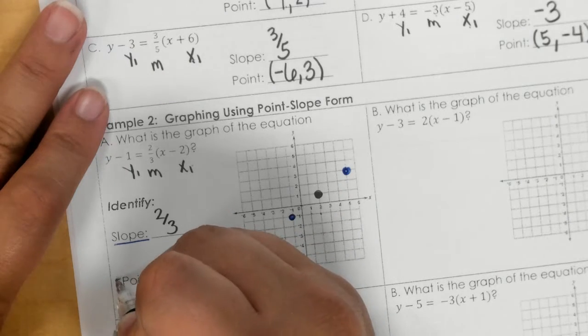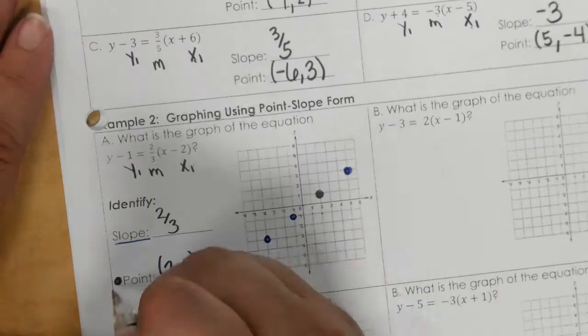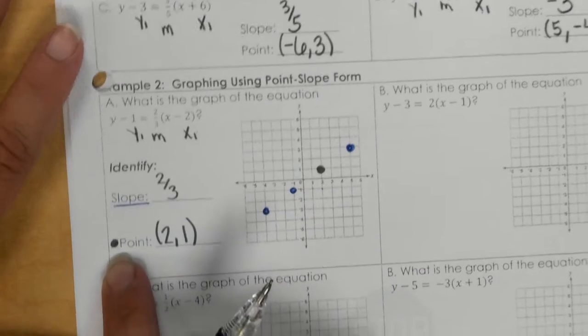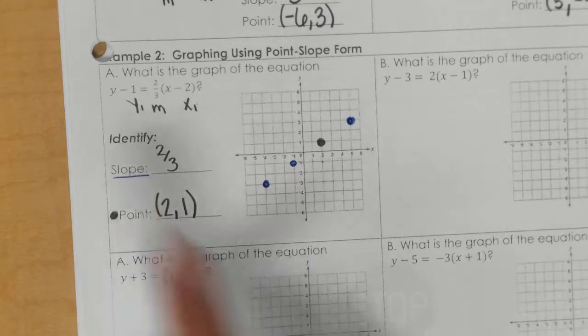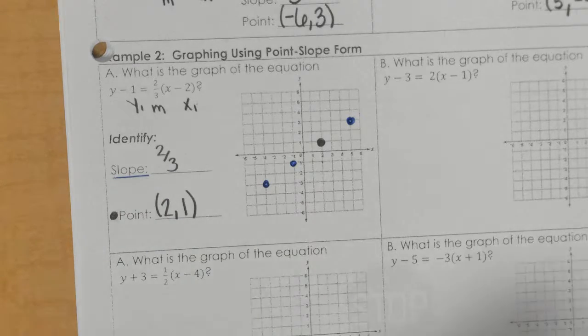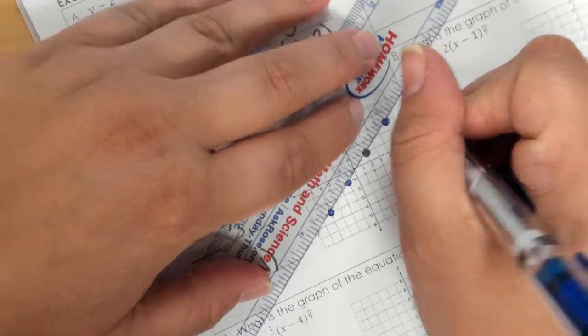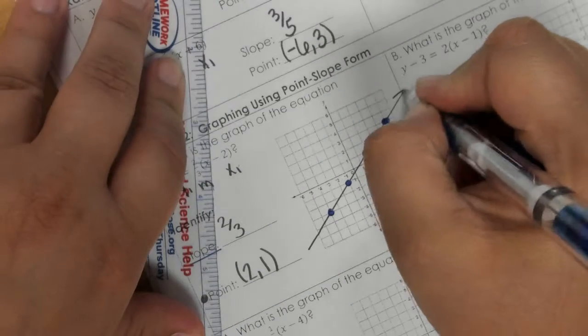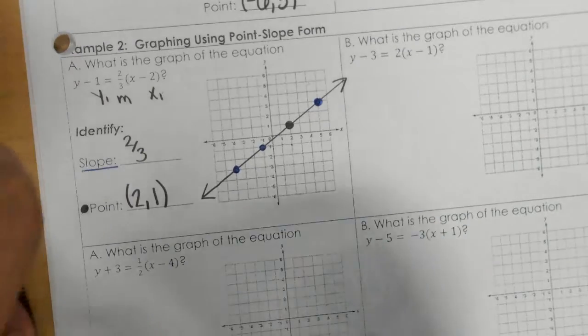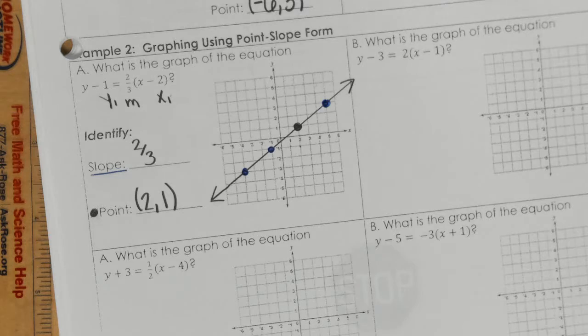So I'm going to make myself a note that in pencil, I did the first dot. That's where you started. And then the other dots are in the blue for your slope. So then you want to connect those dots, those points, and then you have your line graphed in point-slope form.